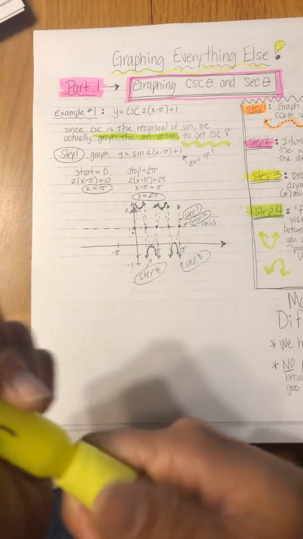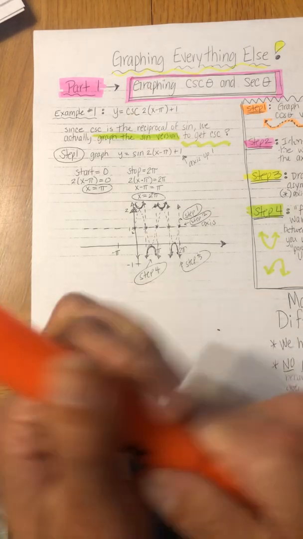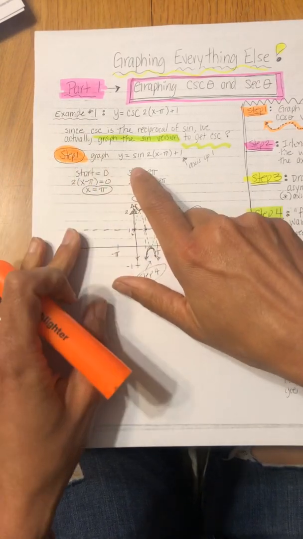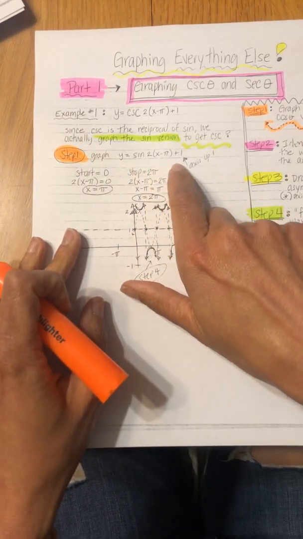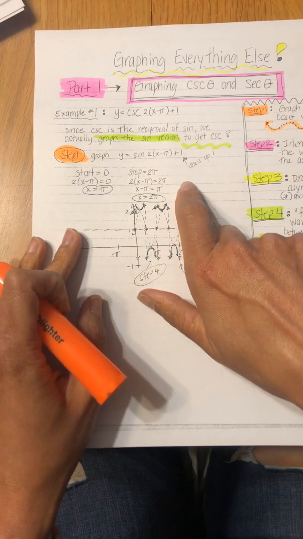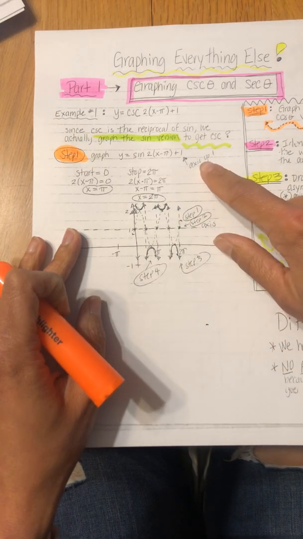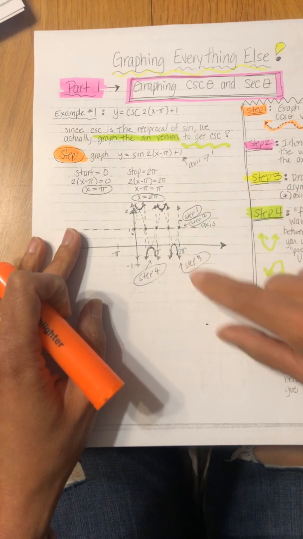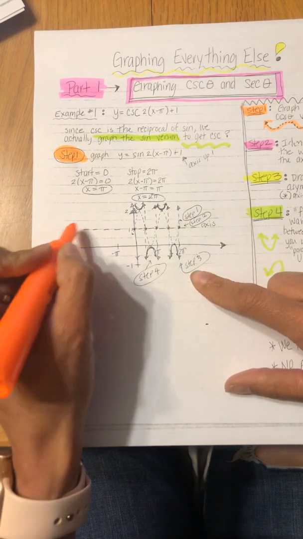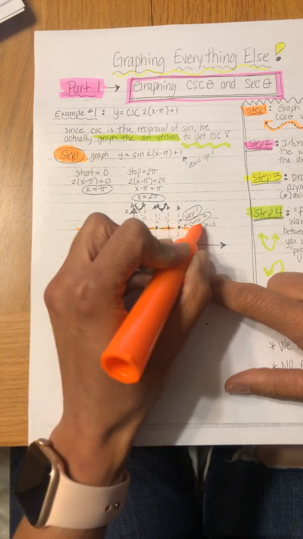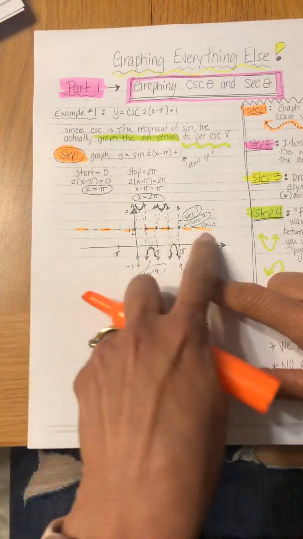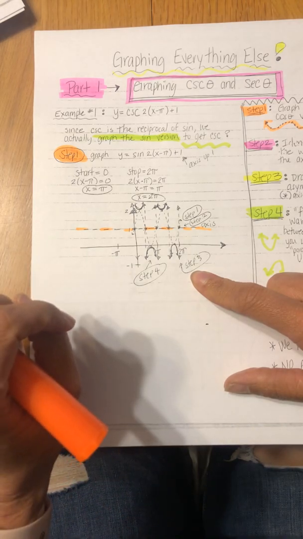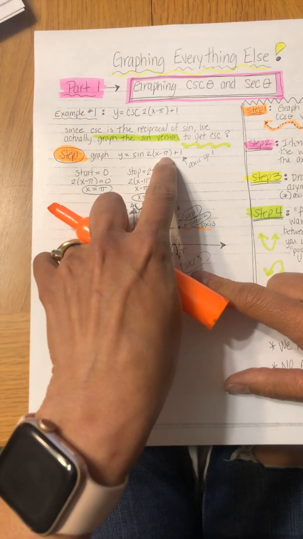Anyways, step 1. So step 1 was in orange, so I'm gonna highlight that in orange. We graph y equals sine of 2 times (x minus pi) plus 1. So first of all, I have notated here that plus 1 means that the axis moves up 1, our midline moves up 1. So let's go ahead and mark that. There's our midline. It's up through y equals 1. Y equals the number is a horizontal line, okay? And then it was also shifted to the right pi.